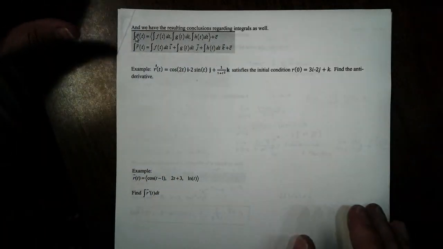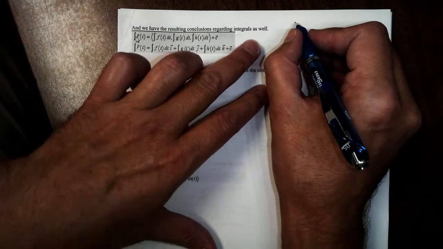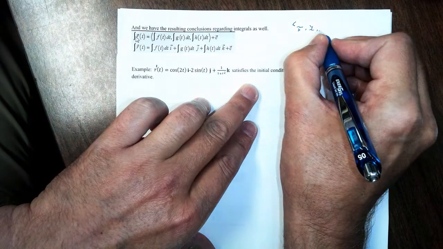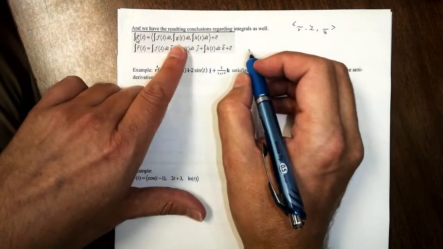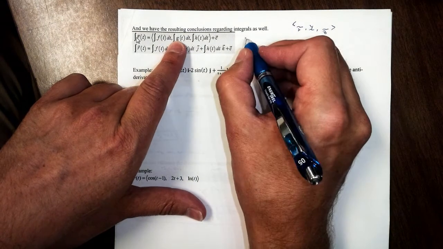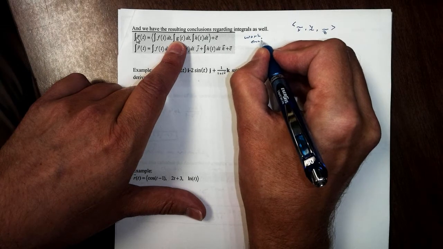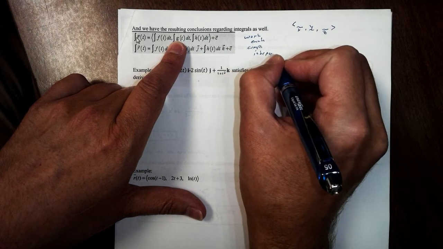Very similar to what we did yesterday, where we have a function. Remember, we have the x component, the y component, and the z component of a vector. We're going to look at each part individually. So just like yesterday, we are going to work each component independently from each other.